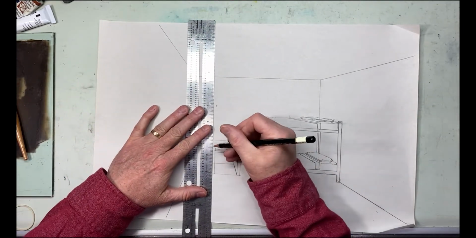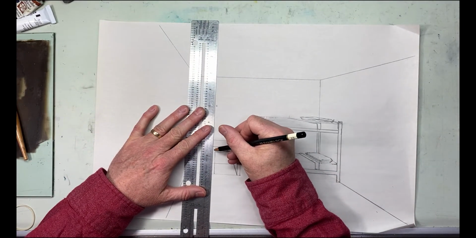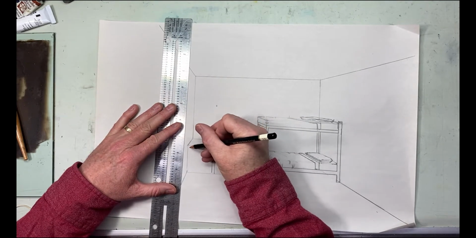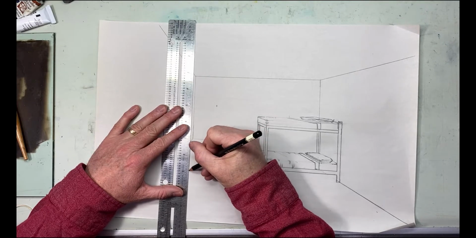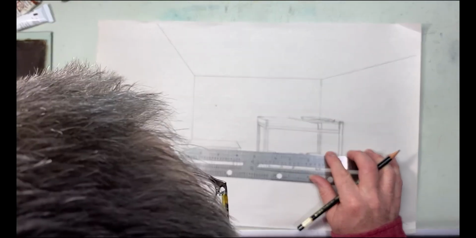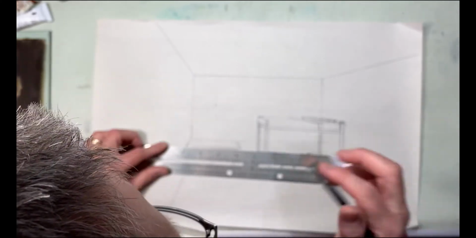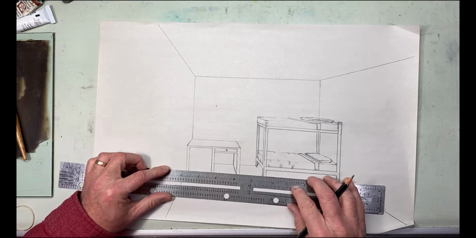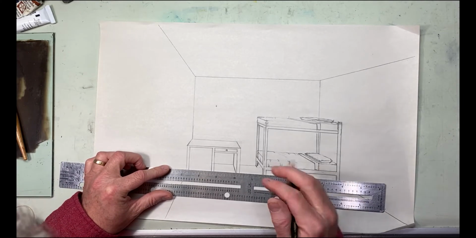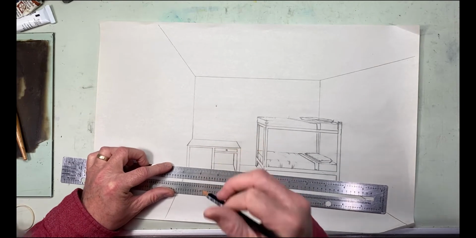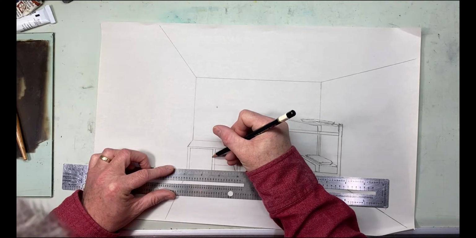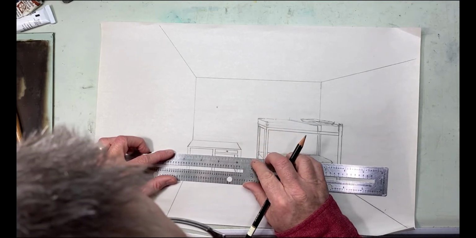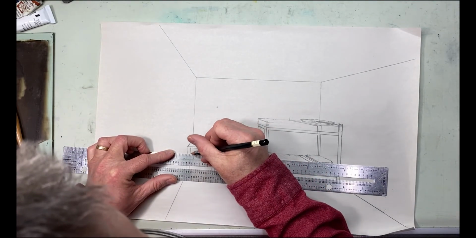And then we could put a few drawers down the front of this. And we'll line it up. These seem like pretty big drawers, but that's okay.